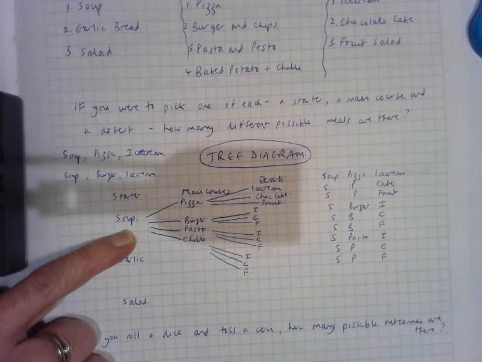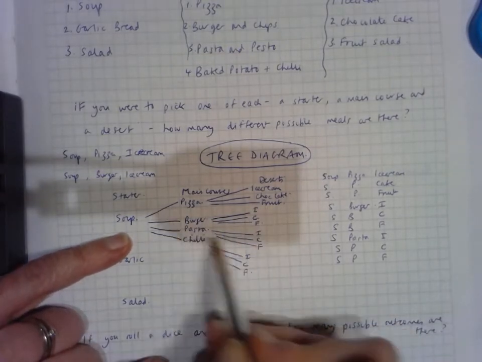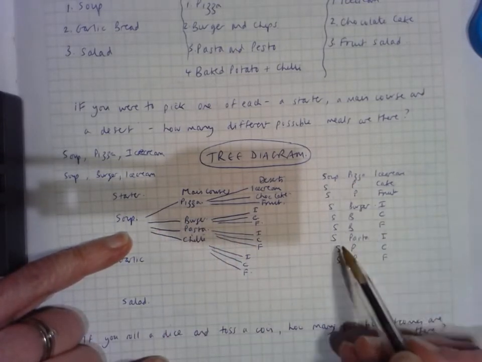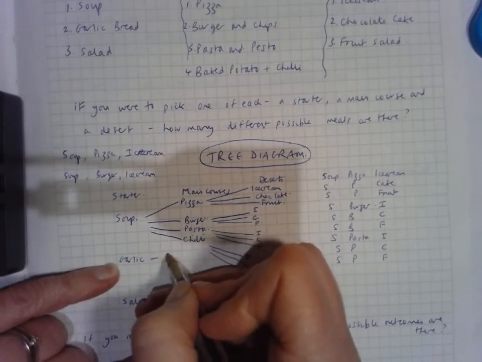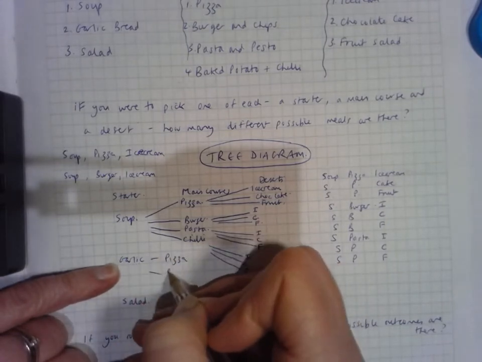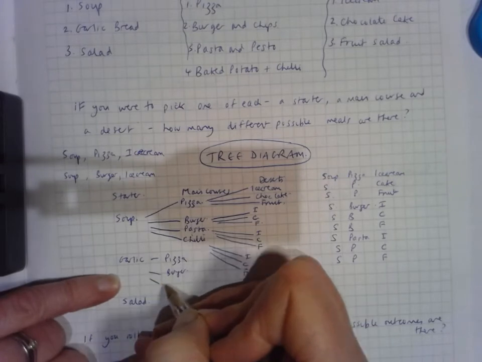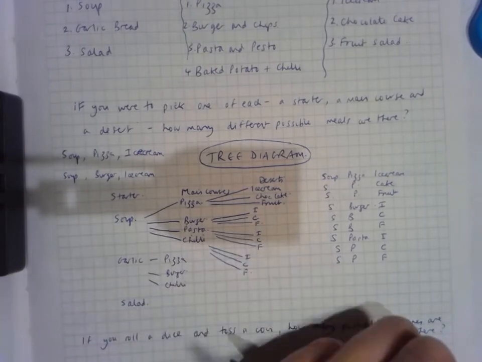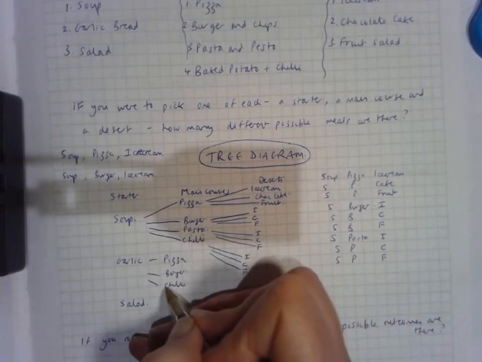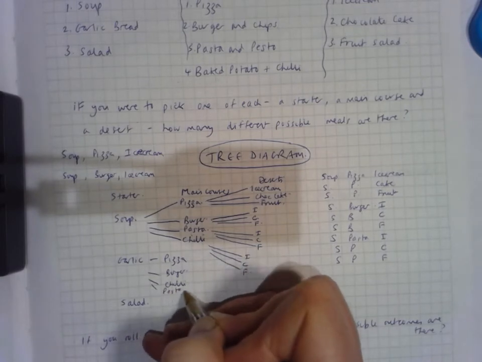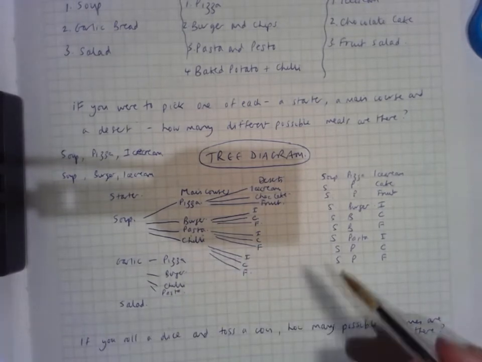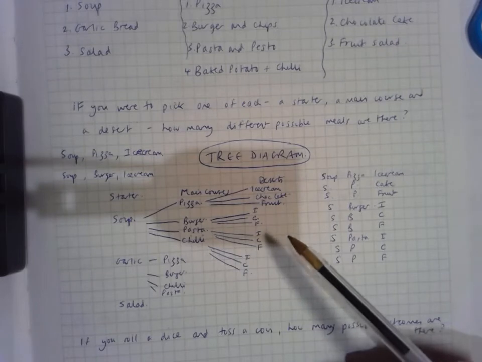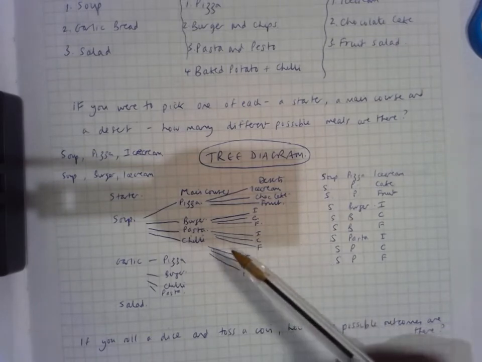And if you notice, each of these lines is giving me a different meal option, and I can do the same for garlic bread and salad, with pizza, burger, pasta and chili. Now, as you can see, it takes up a lot of space and it is slow. But if I wanted to make sure I was going to cover all the options, that is how I could go about it.